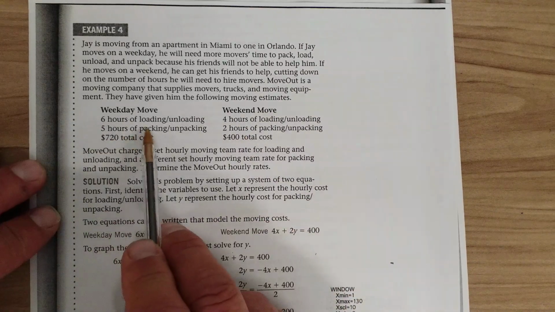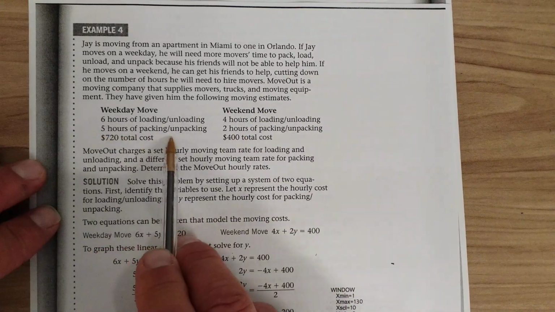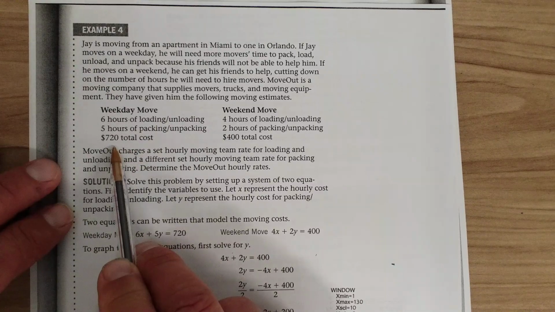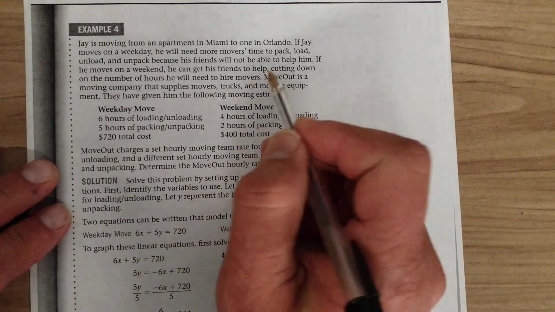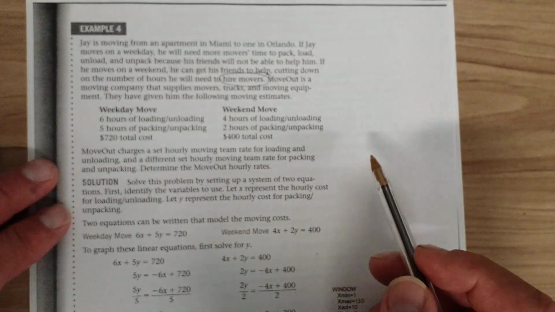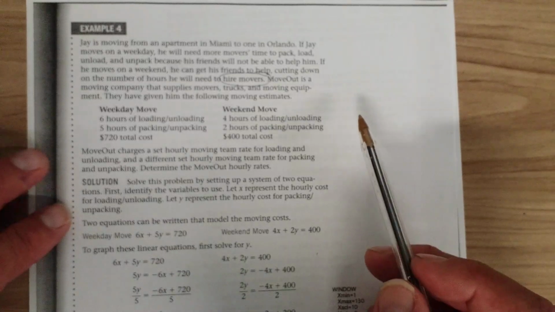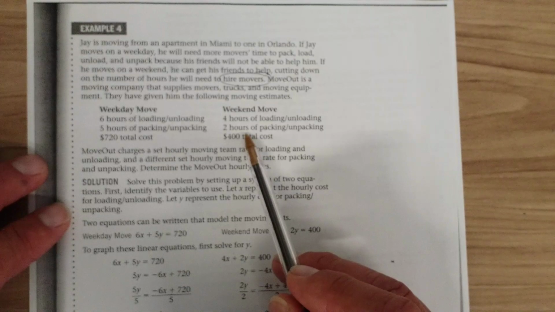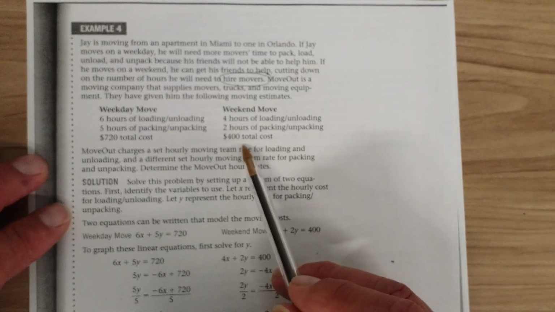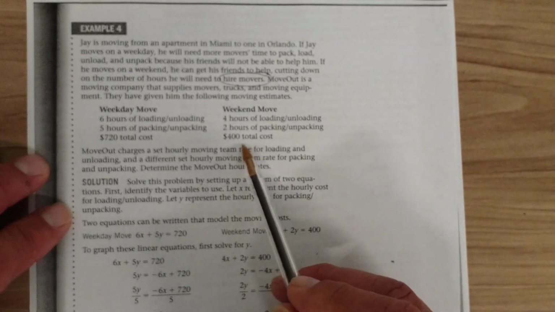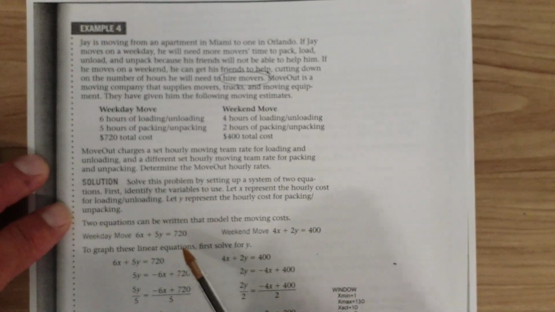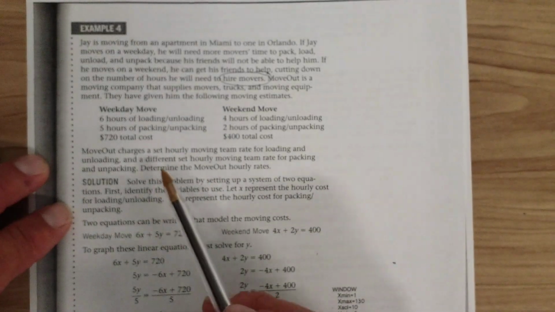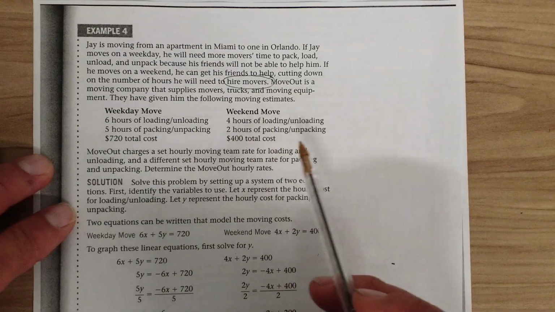So 6 hours of loading and unloading and 5 hours of packing, and the total cost would be $720. This was to hire movers. So he's hiring movers. Okay. On a weekend move, 4 hours of loading and unloading, 2 hours of packing and unpacking, and a $400 cost. So what we're trying to figure out here is their hourly rates. So we can set up an equation based on each situation.